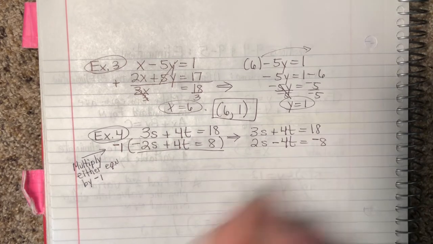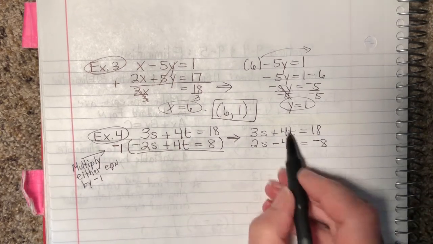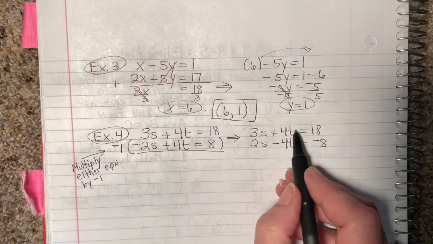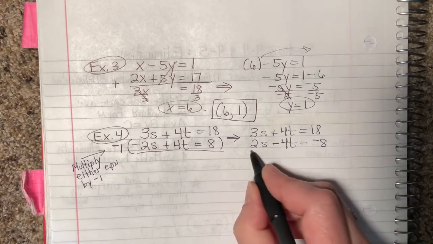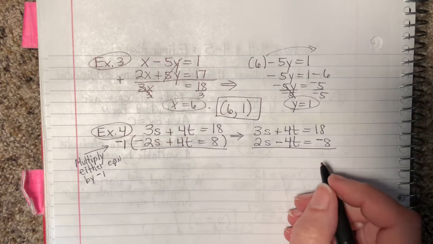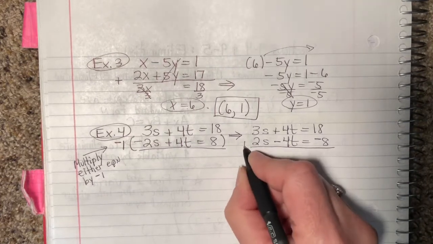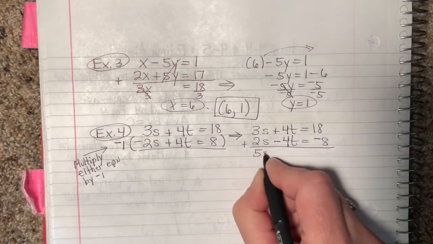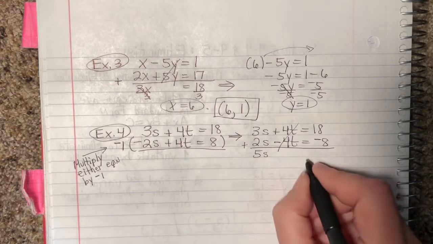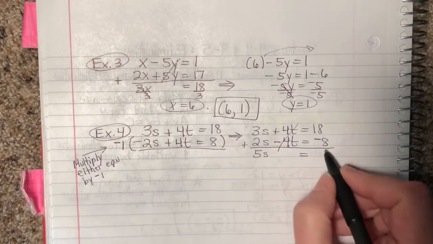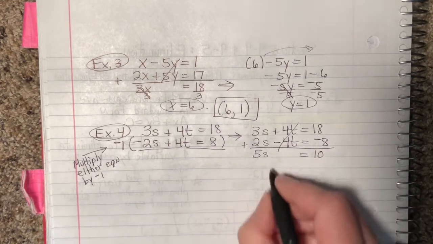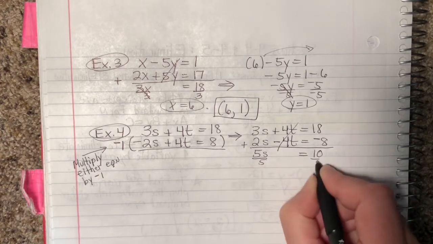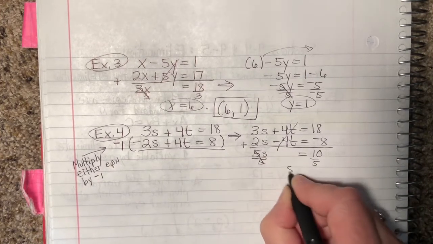That's going to become a negative 8. Now, when I add these two, the t variable will drop out, and that's what I want. So adding, that's 5s, 0 equals, adding this goes to 10, divide by 5, s equals 2.